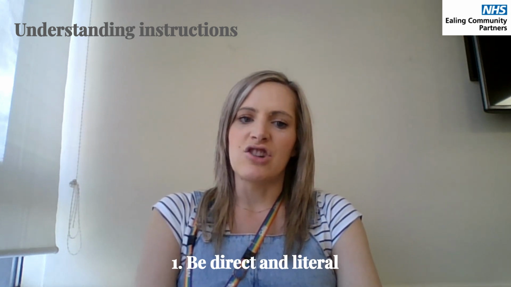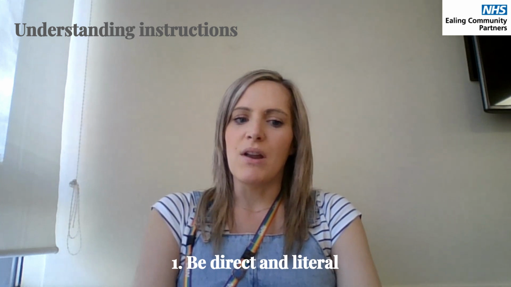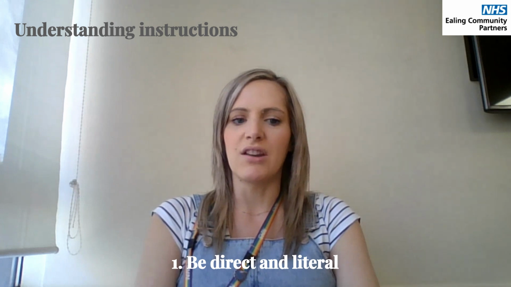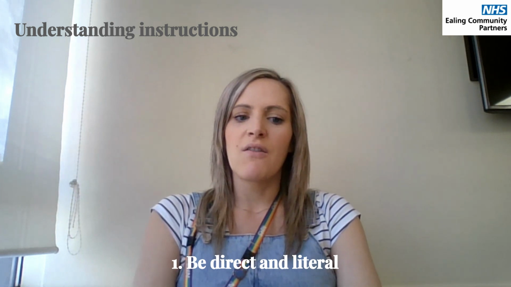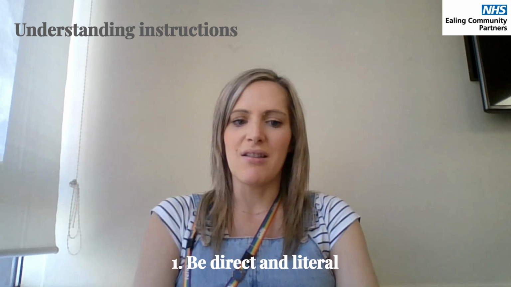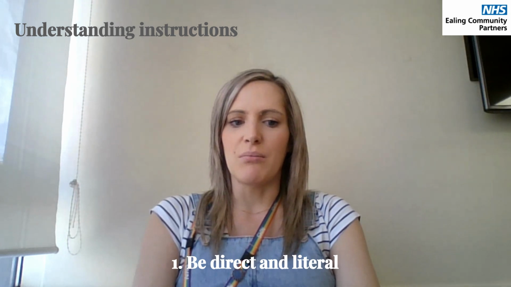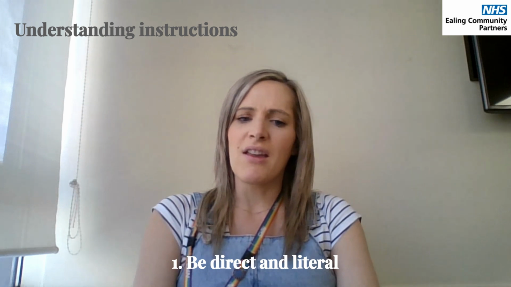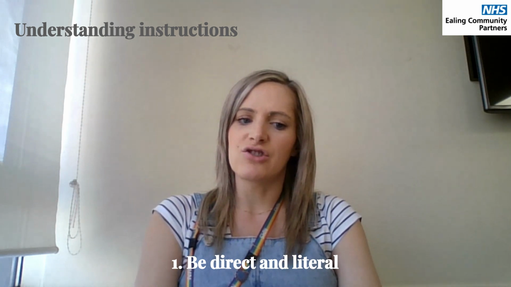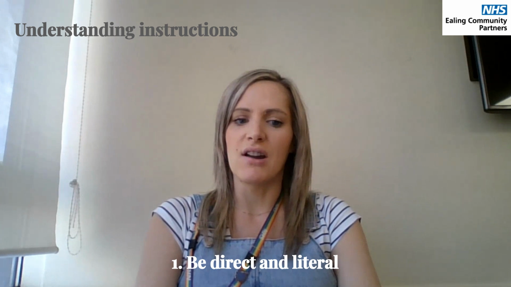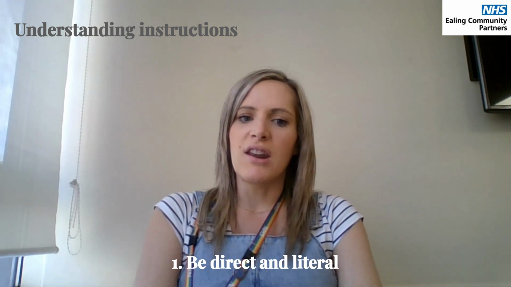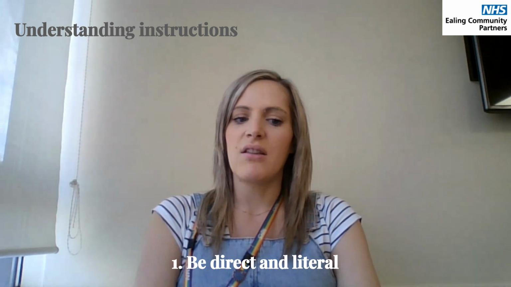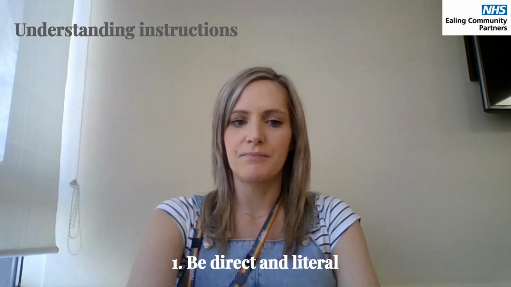An easy one to change is think about when you use before and after when you are giving instructions. For example, you might say, before you get your books out, you can get a ruler, please. That is a very confusing instruction because it is in the incorrect order. So you can easily change it to get a ruler, then get your books out.